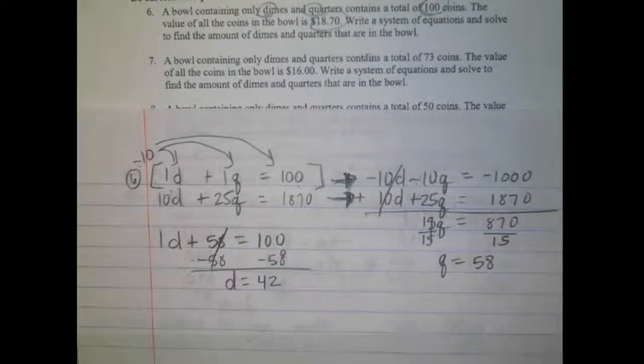So, Laudo, give me the sentence answer. How many quarters and how many dimes in the bowl? There are 42 dimes and 58 quarters in the bowl. Beautiful. You guys got this?